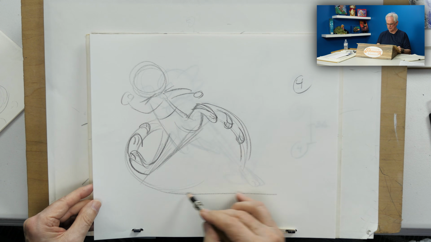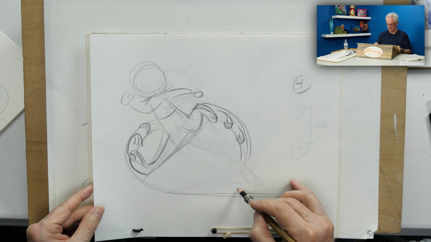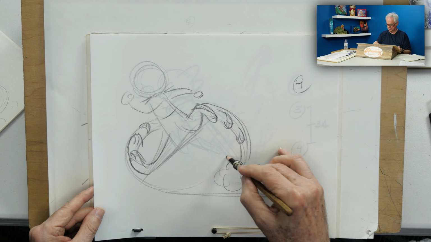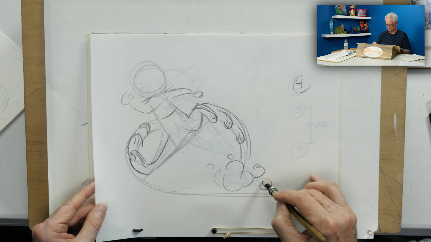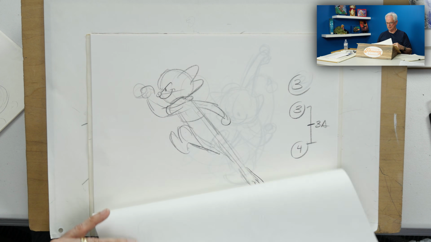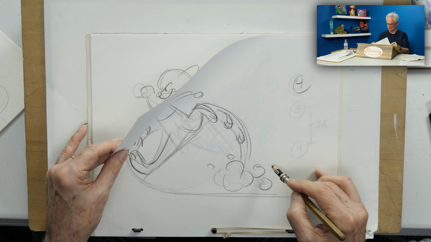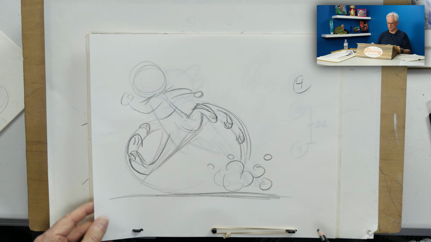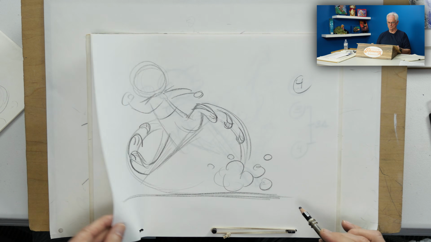And at the same time, what happens too is you might see dust just all of a sudden start to appear. As this foot lifts up, it kicked dust off the ground. There would be the ground surface that he's moving on.